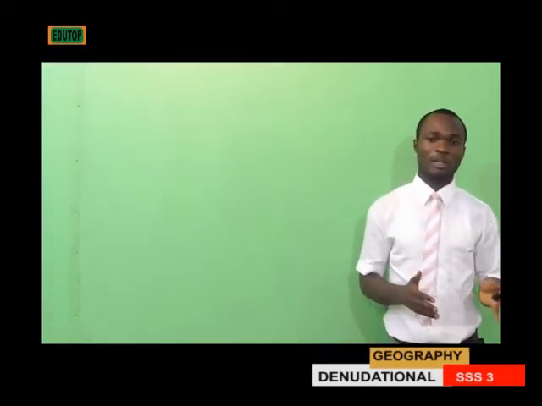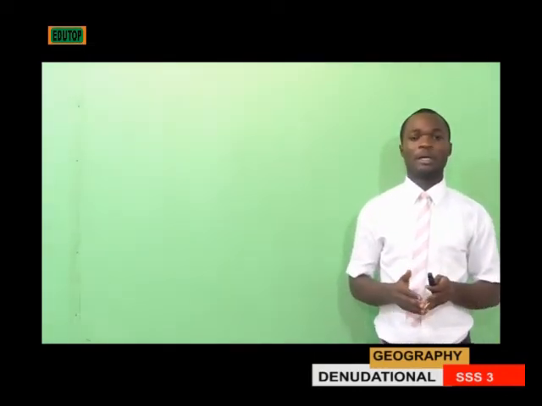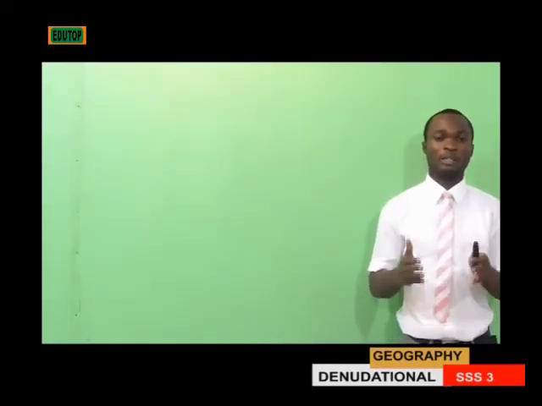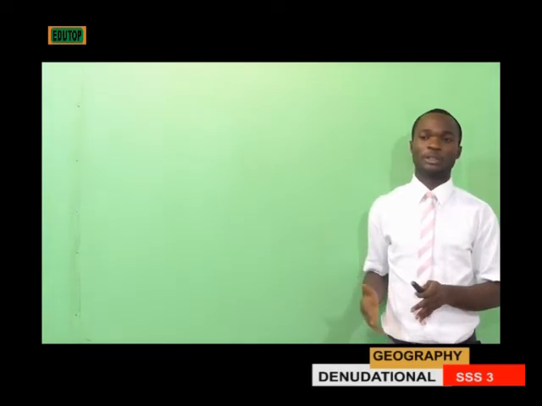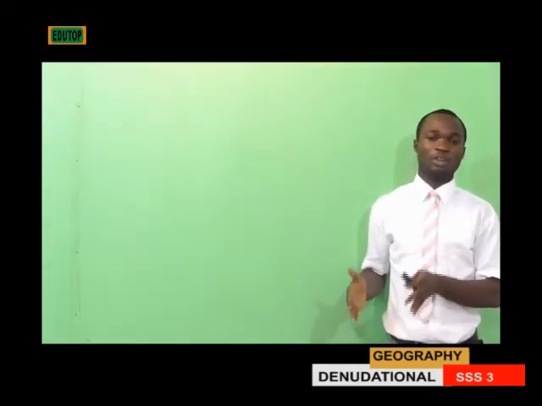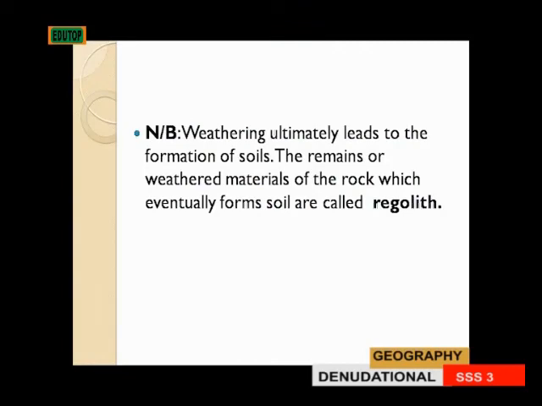When there is a reaction of water with the minerals contained in the rocks, at times there may be a formation of another type of rock that is totally different from the parent rock where the reaction initially took place. When this happens, the process is called hydrolysis. I want you to take note that weathering ultimately leads to the formation of soils, and the weathered materials of the rocks which eventually form the soil are called regolith.